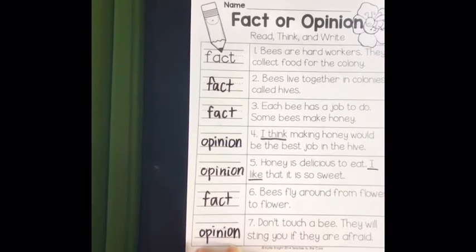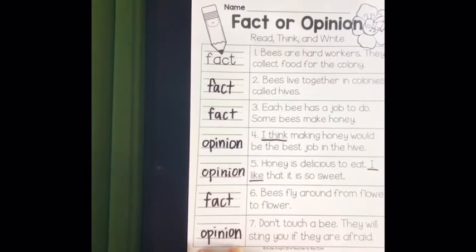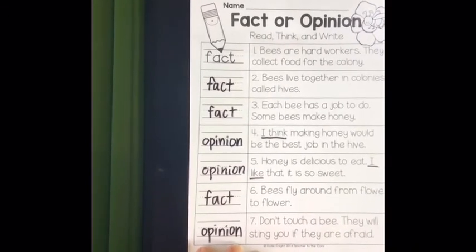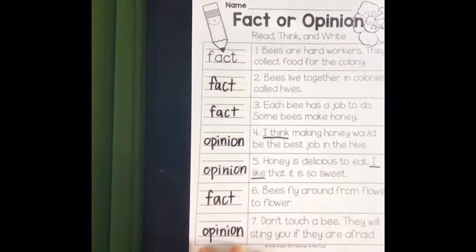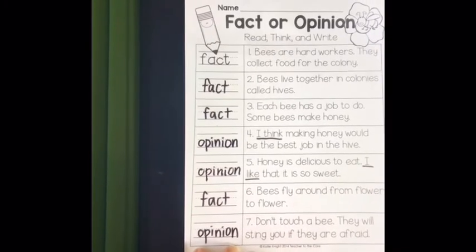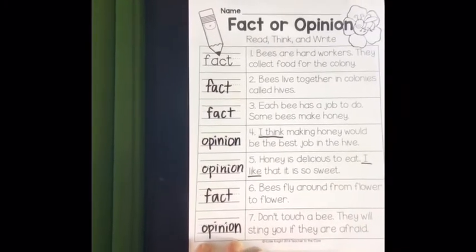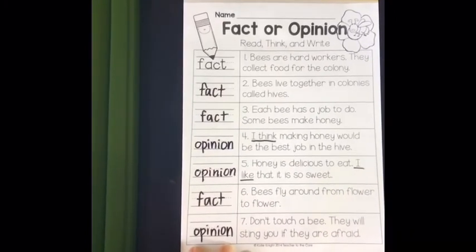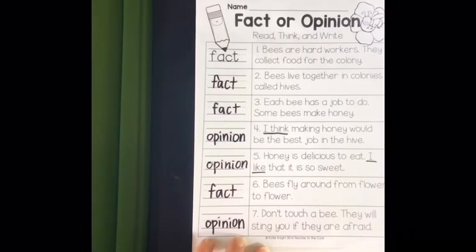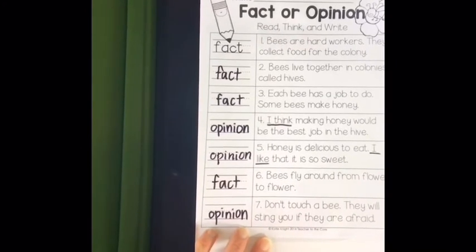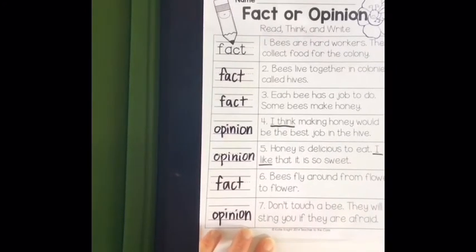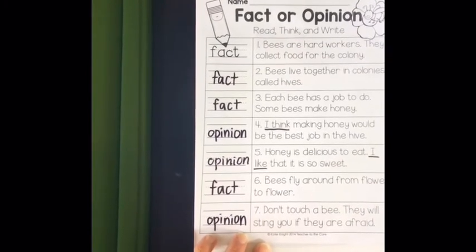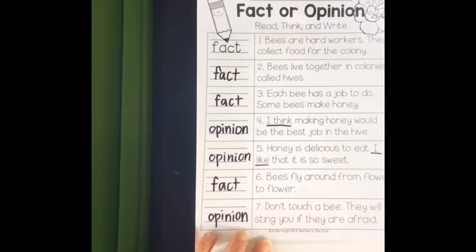When somebody tells you what to do or what not to do, it's kind of an opinion. They're believing that if you touch it, it's going to sting you. And I'm going to share with you a little bit of my background knowledge on this. One time in the summer, years ago, I saw someone who continuously picked up bees. They picked up bees. So I don't think that person believed that it would sting him. So that's why I'm labeling this one as an opinion.